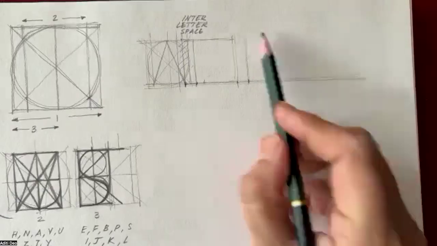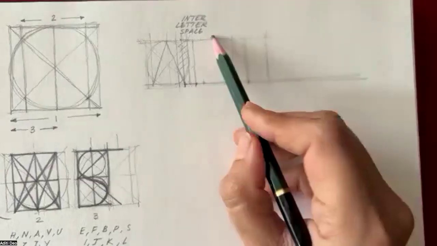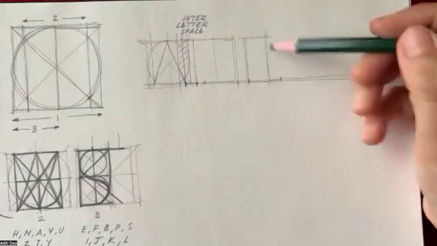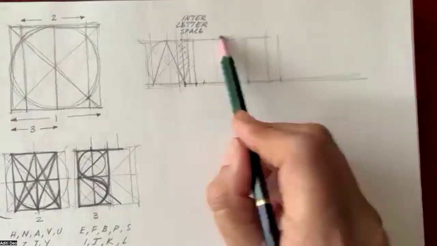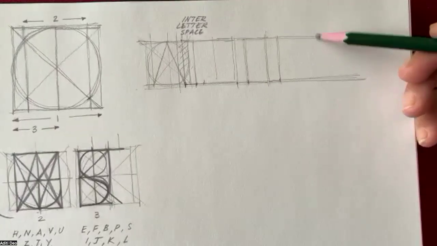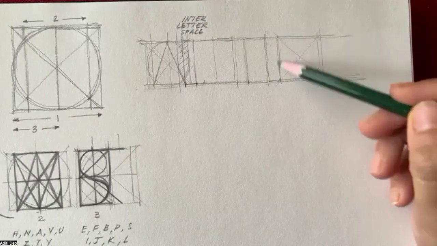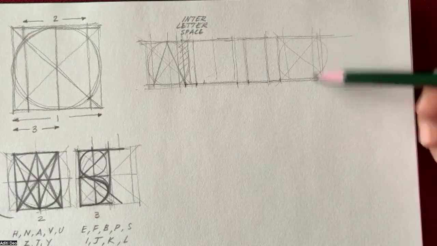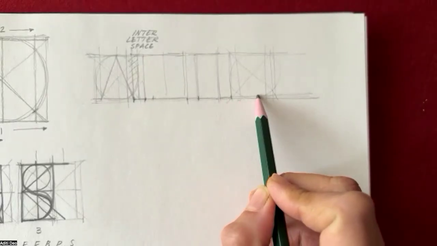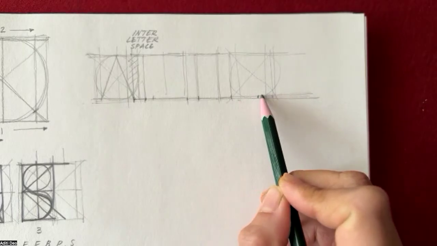Now the I is a very small shape, so I will just draw half of the square, leave that inter-letter space, then draw category 2 space, and I have to shift this entire thing to the left and then leave that quarter space.